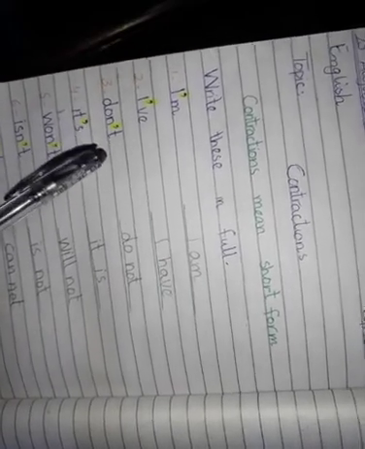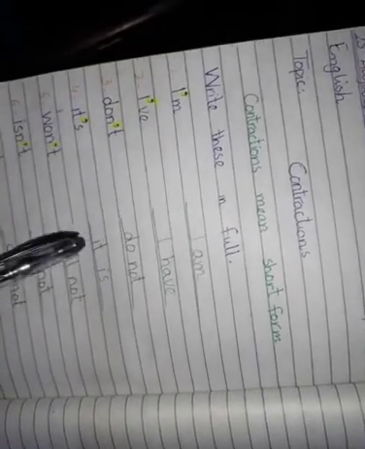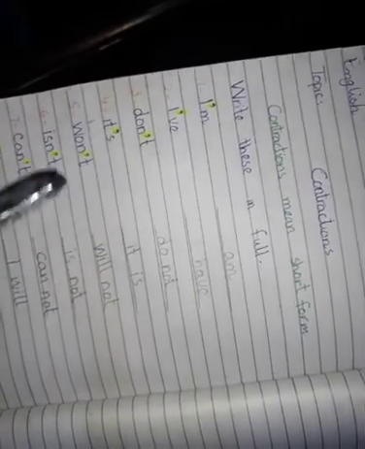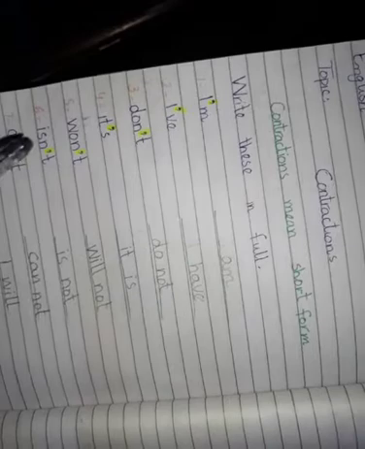Then write T. Do not, don't, do not. It's, it is. Won't, will not. Won't is the short form, right, and will not is the full form. So we can say that won't is the contraction and will not is the full form of won't.